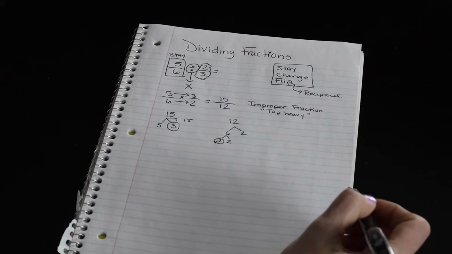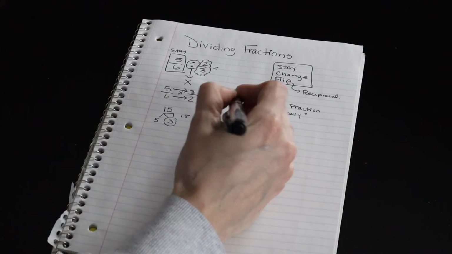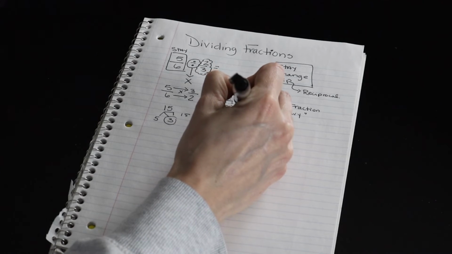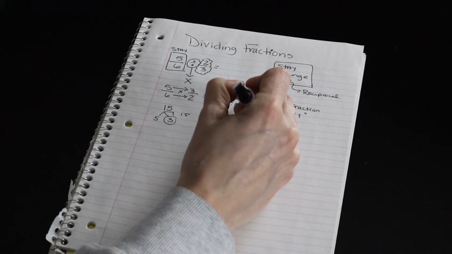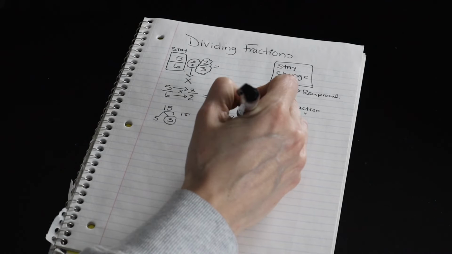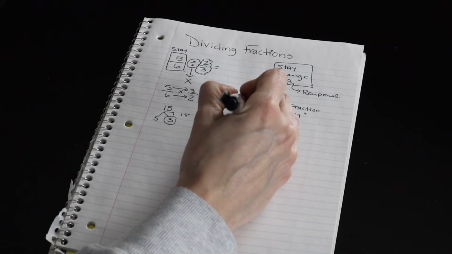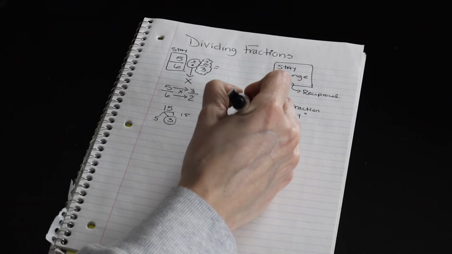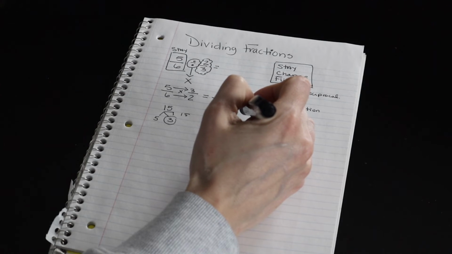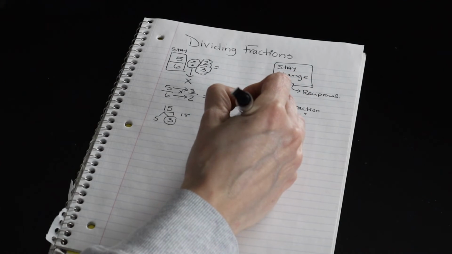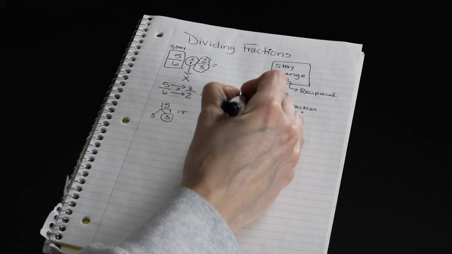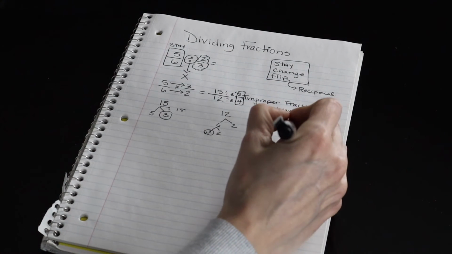So what is the greatest common factor that they have? 3. Which means I can divide the top and bottom by 3, because remember, whatever you do to the top, you must do to the bottom. And then I can find out a more simplified answer. So 15 divided by 3 is going to give me 5, because 5 times 3 is 15. And then 12 divided by 3 is 4, because 4 times 3 is 12. Now I still have an improper fraction as 5 over 4, but this is easier to deal with.